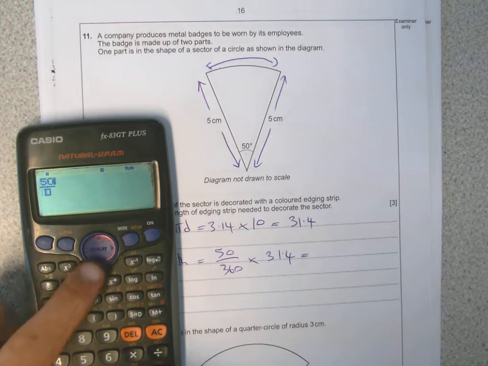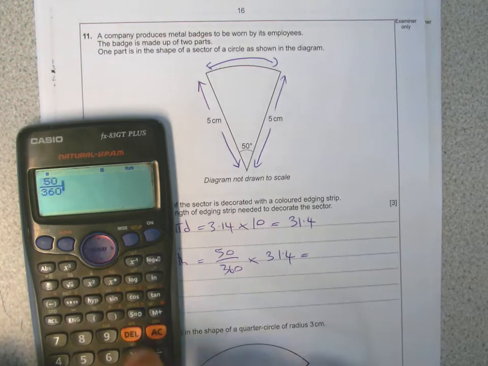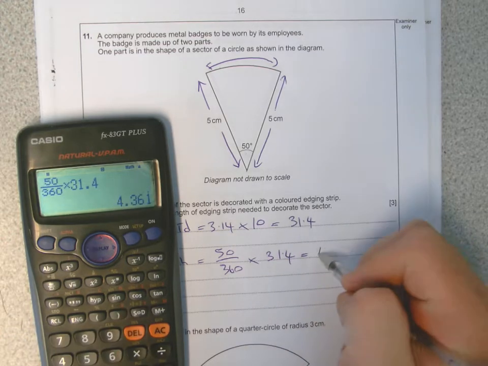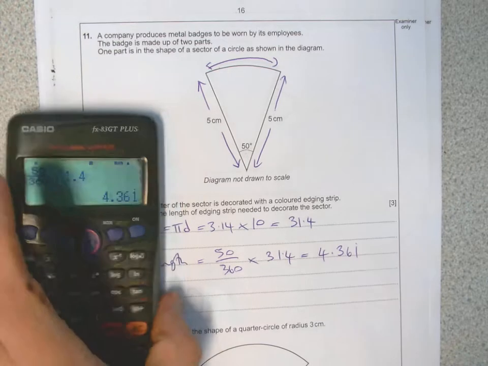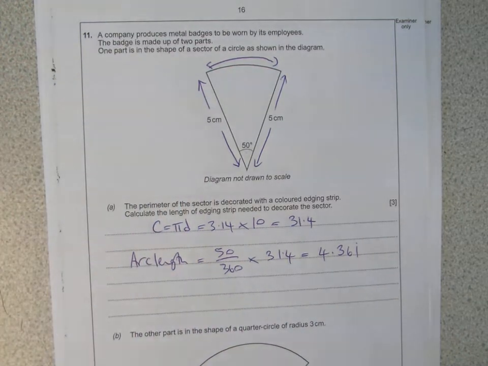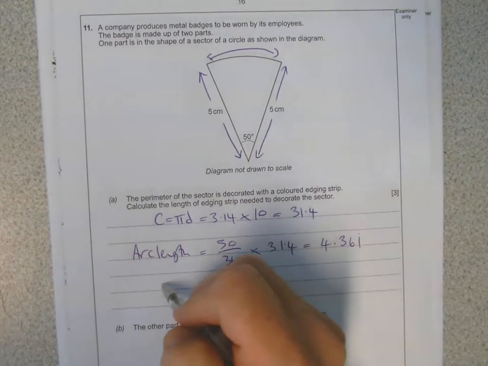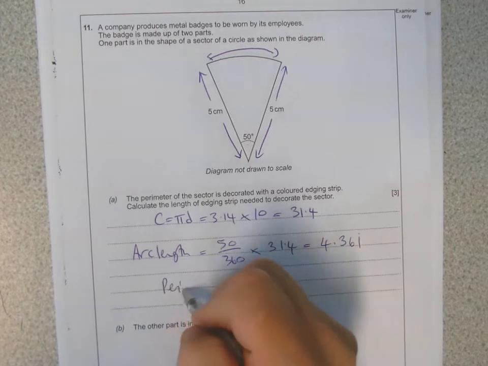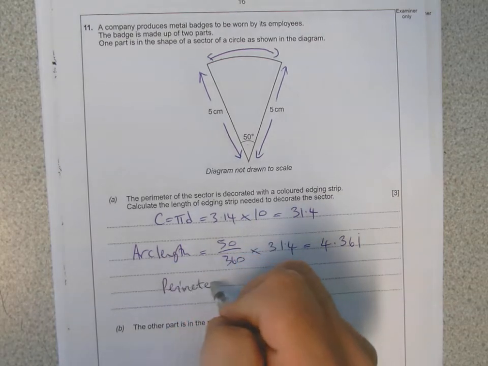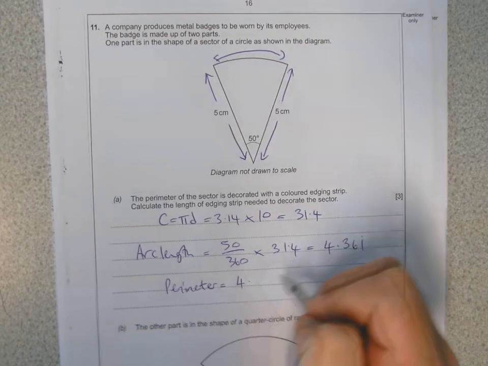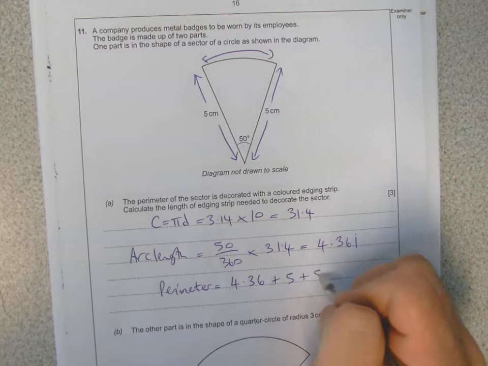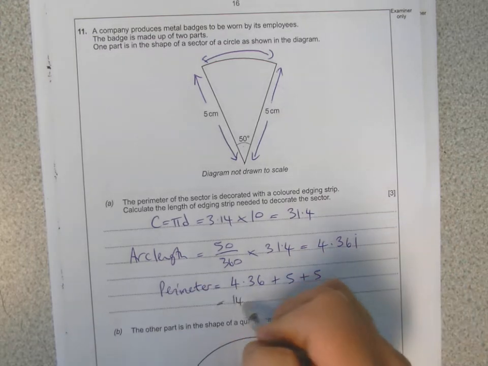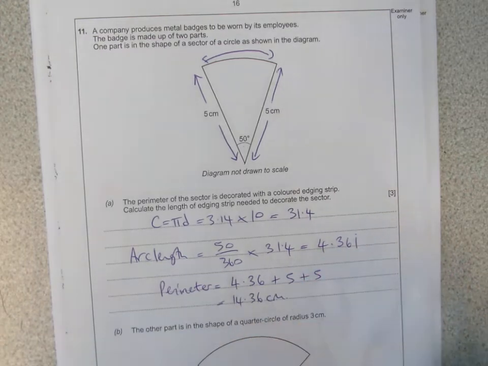The arc length comes to 4.361 recurring. Now the perimeter will be the total length around, so the perimeter will equal 4.36 plus the 5 plus the 5, so we get 14.36 centimetres.